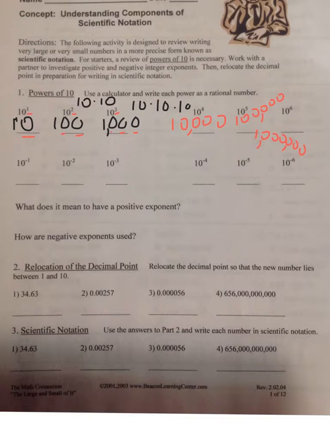We know that we had 10 to the first power, the answer was 10. So we had that 1, and then we moved that decimal point over one spot. So now we have 10 to the negative 1, so let's go ahead and write that 1, but move that decimal over this way. So now we have 1/10.